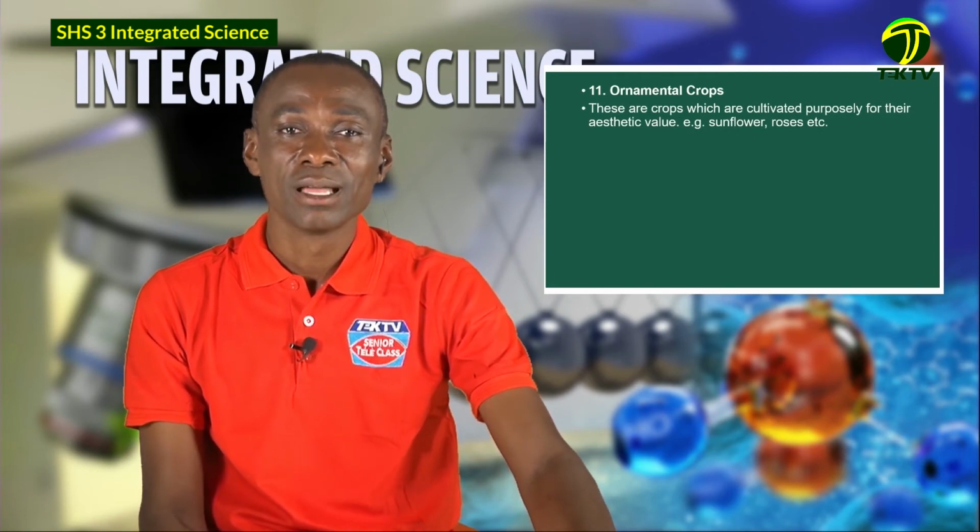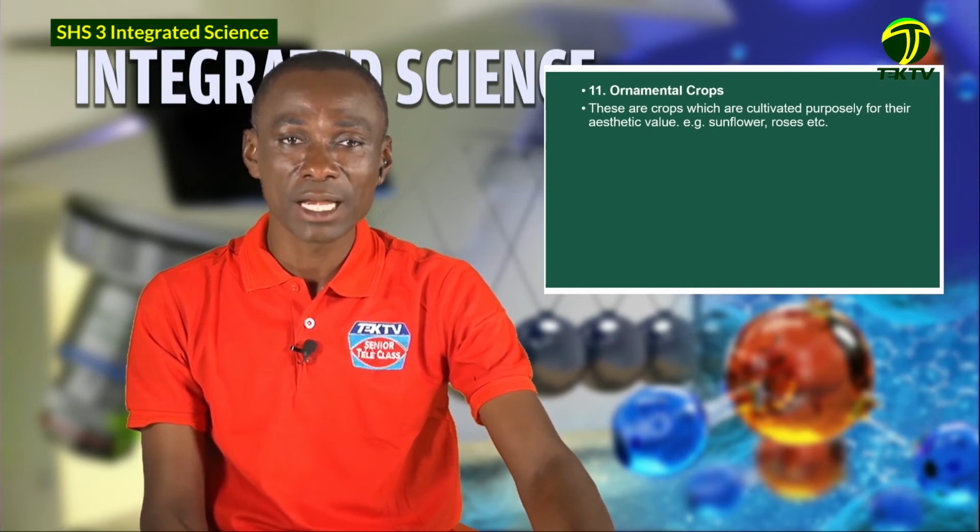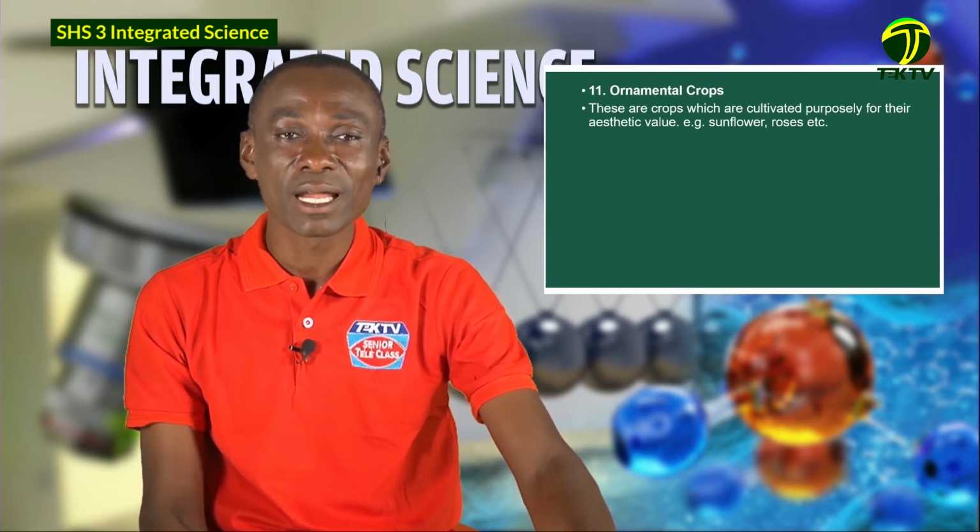Our next class is ornamental crops, which I know most of you might not consider as crops, but they are indeed crops because we deliberately cultivate them. So these ornamental crops are crops which are cultivated purposely for their aesthetic value. What I mean by aesthetic value is that we plant them for beautification purposes. Examples include sunflower, roses, etc. In our diagram, we have petunia flower.